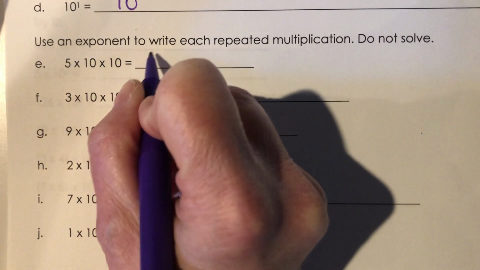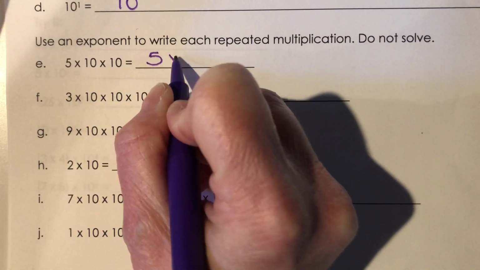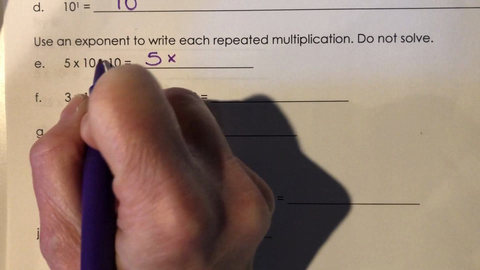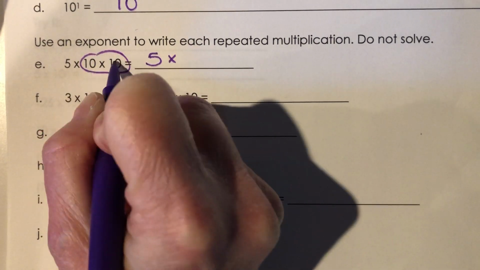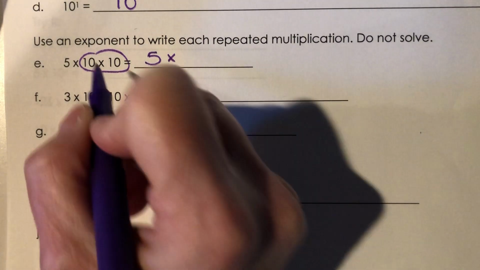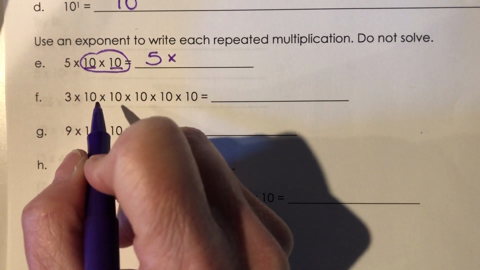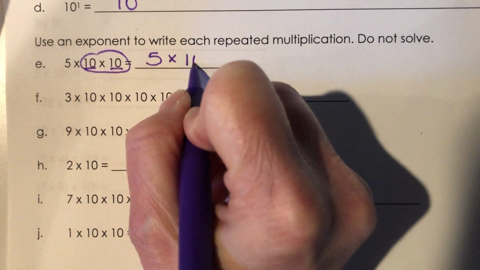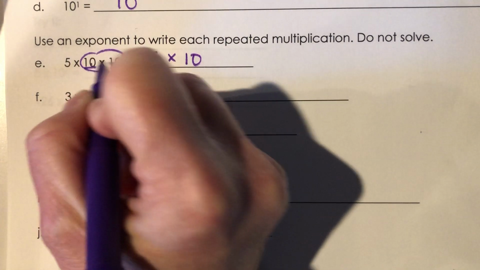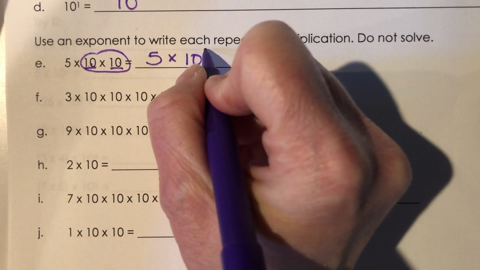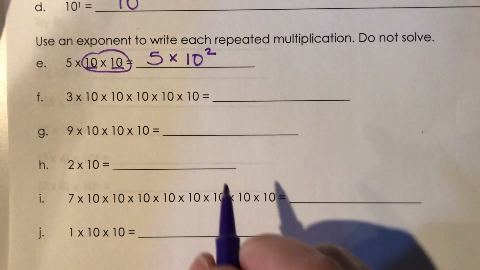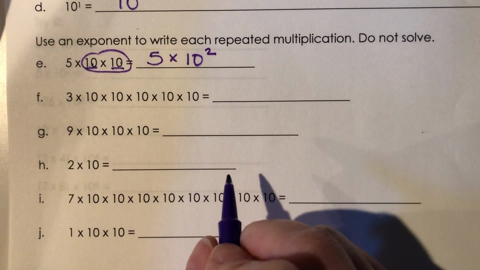So I'm going to rewrite my 5 and multiply that by, okay, now we can change this into an exponential expression because I am repeatedly multiplying 10. So the number that I'm repeatedly multiplying, that's my base. The number of times that I see it, that's my exponent. So I would want you to write 5 times 10 squared.